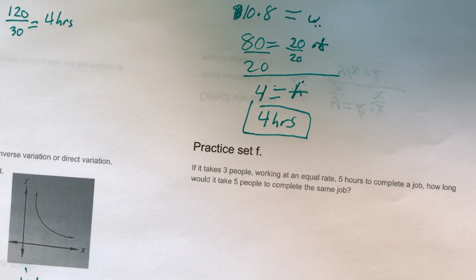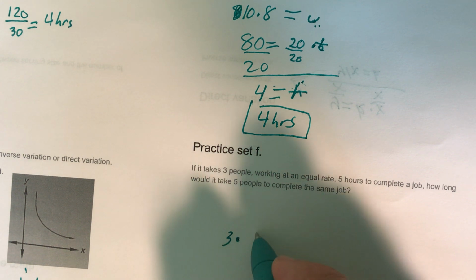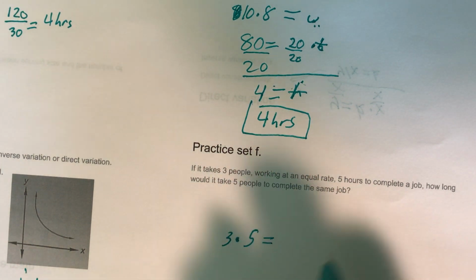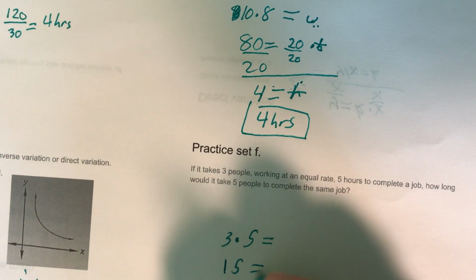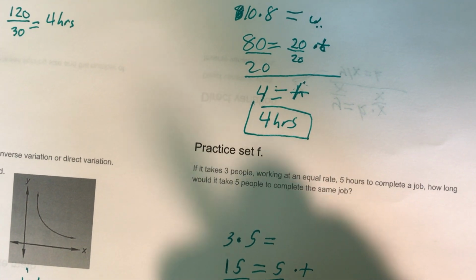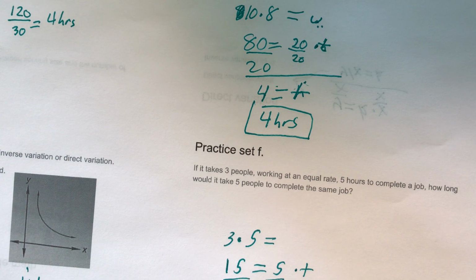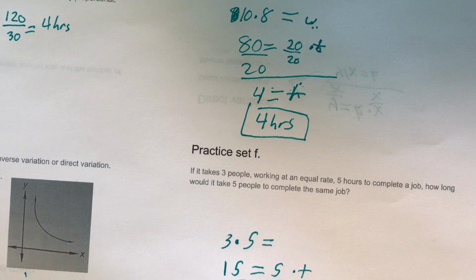If it takes 3 people working at a constant or an equal rate 5 hours to complete a job, how long would it take 5 people to complete the same job? Well, 3 people times 5, because honestly, if all 3 of these put in 5 hours, that was a total of 15 hours for the whole job. And then you have 5 people doing that job. So 15 divided by 5, t equals 3 hours. Oh, you can't see that.